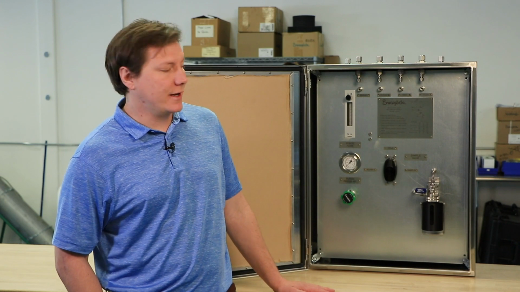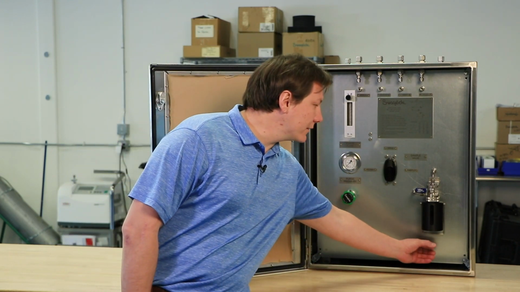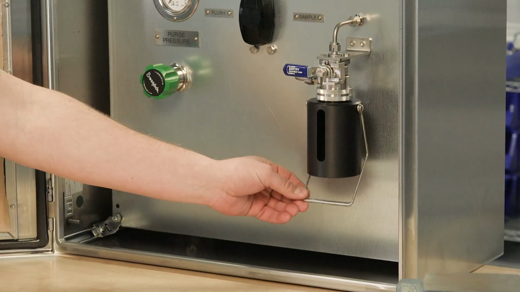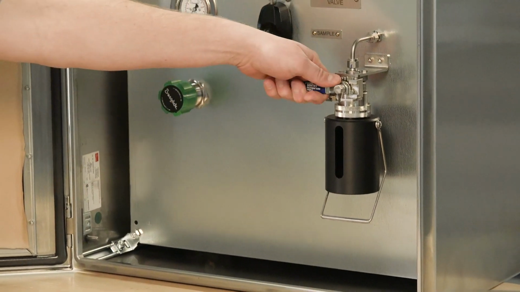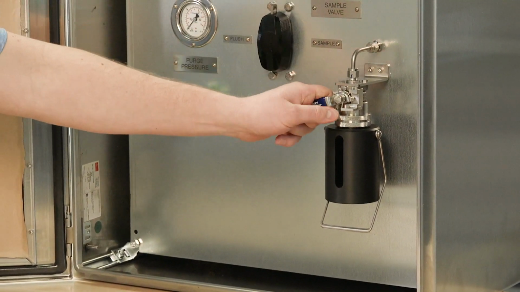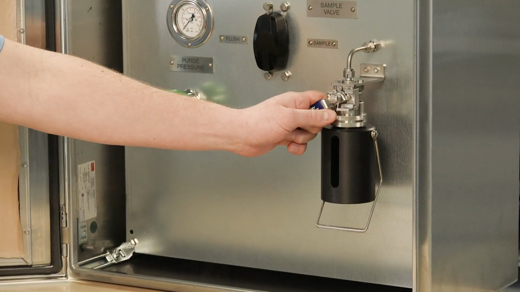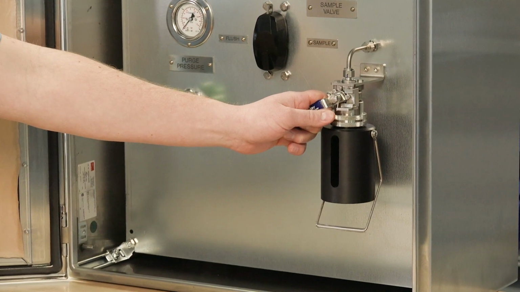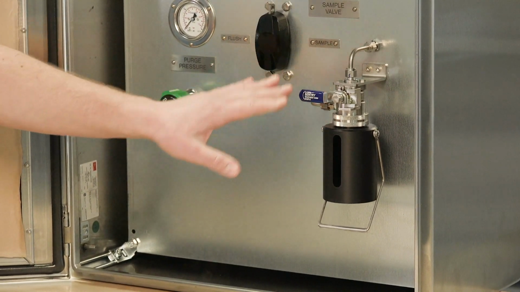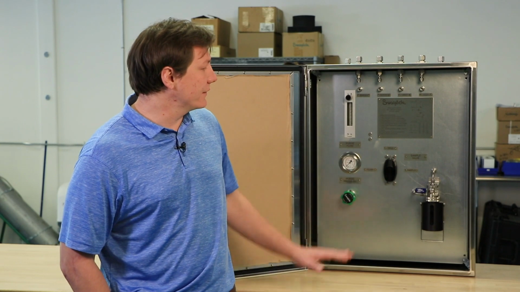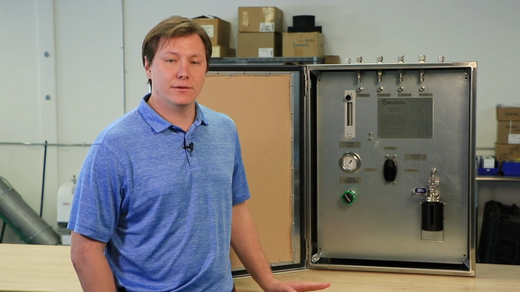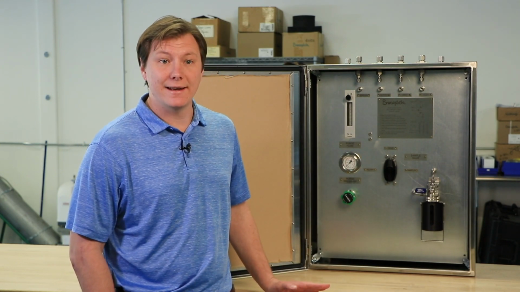So what the operator does is they take a glass bottle, they stick it up in here, this holds it, and this is the sample dispensing valve, and it has a spring return handle. So if anything were to happen to them, or if they need to let it go quickly, when they let it go, it closes. So in this particular configuration, the process fluid being sampled needed to be heated up.